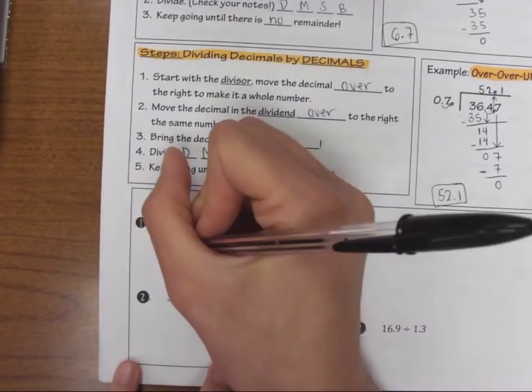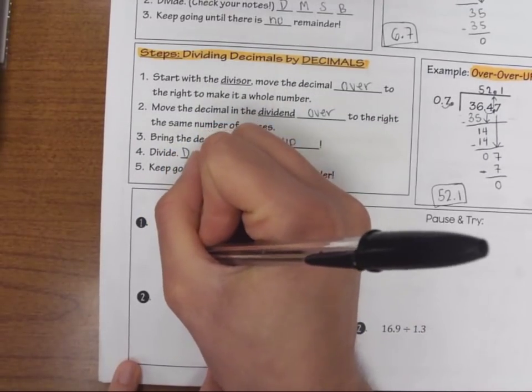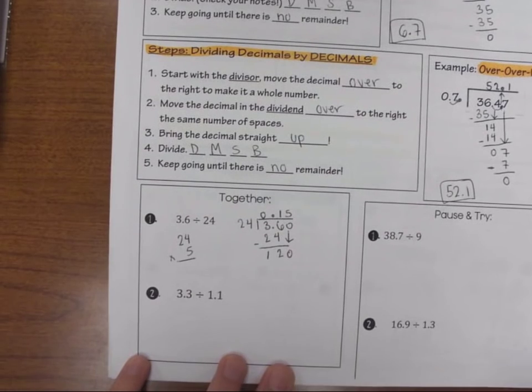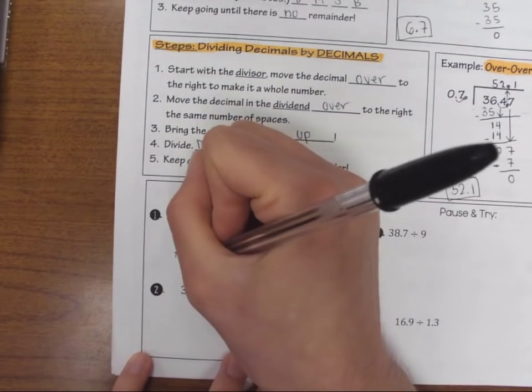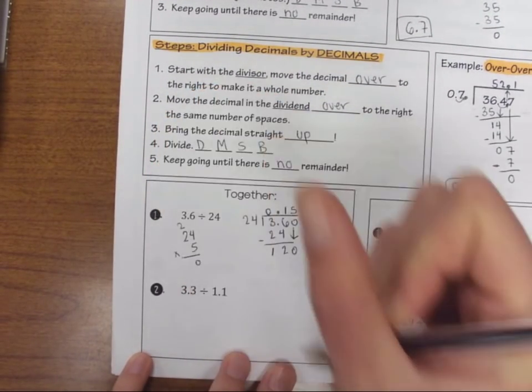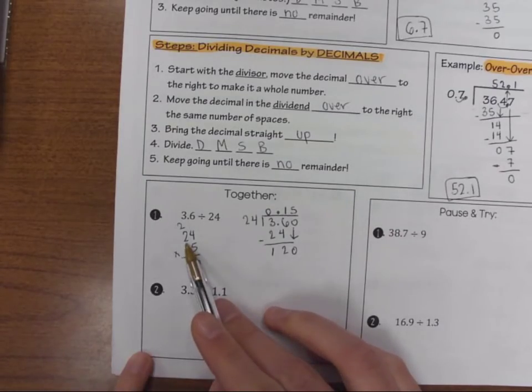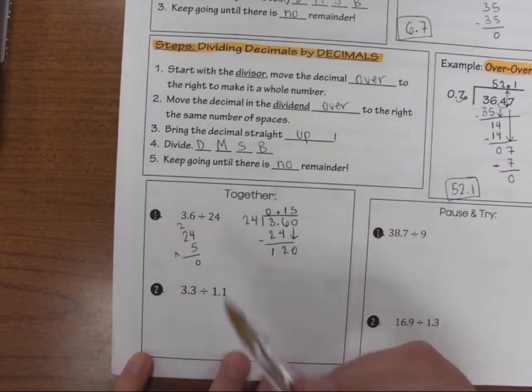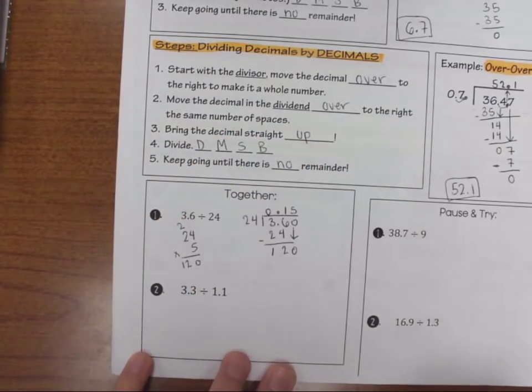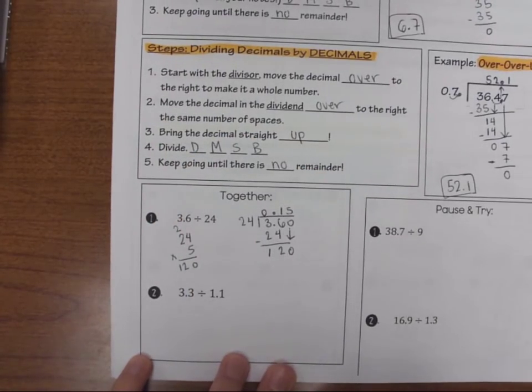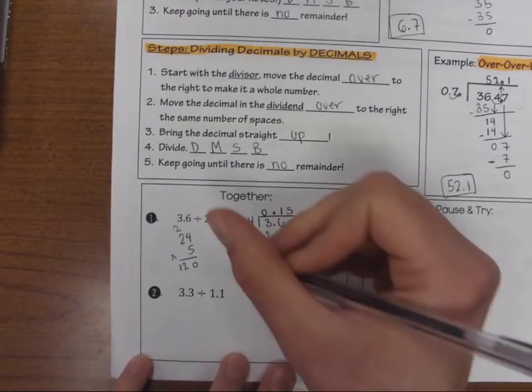5 times 24. I'm going to write that out over here so you can see it. 5 times 4 is 20, so I put my 0 down there, I carry my 2. 5 times 2 is 10, plus these 2, 11, 12. Oh look, nice and perfect. 24 goes into 120 exactly 5 times.